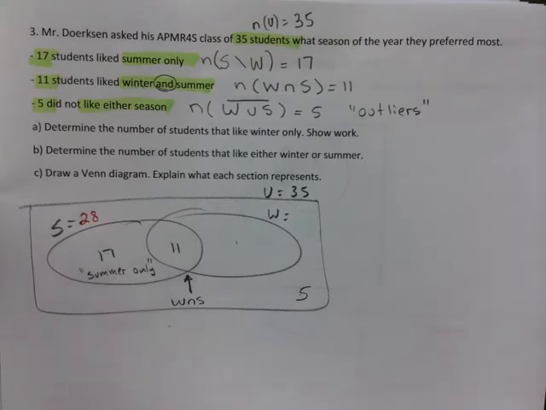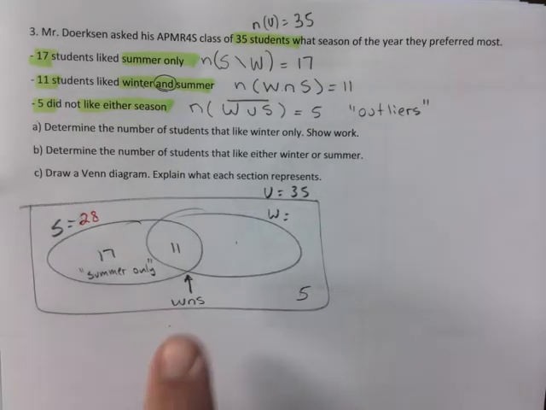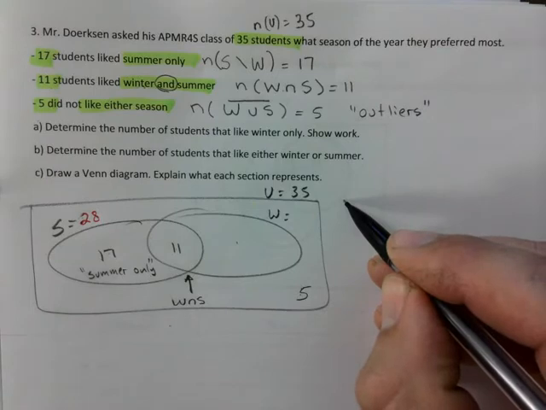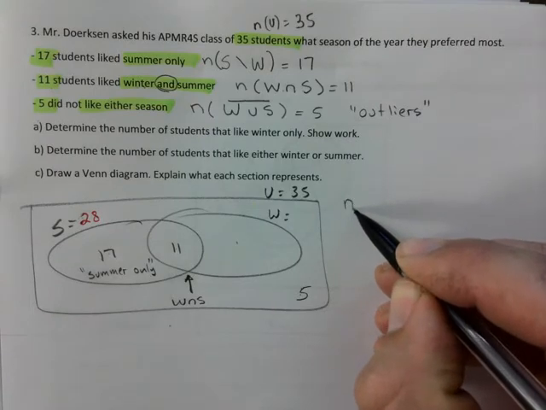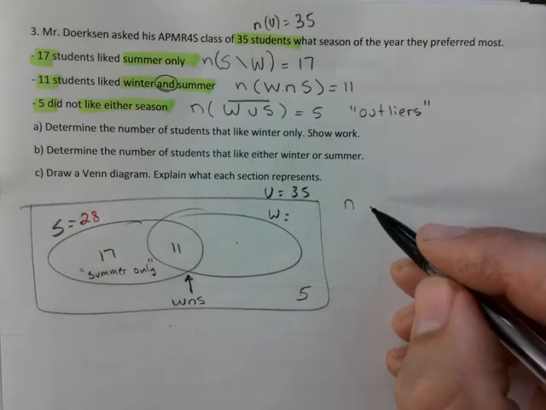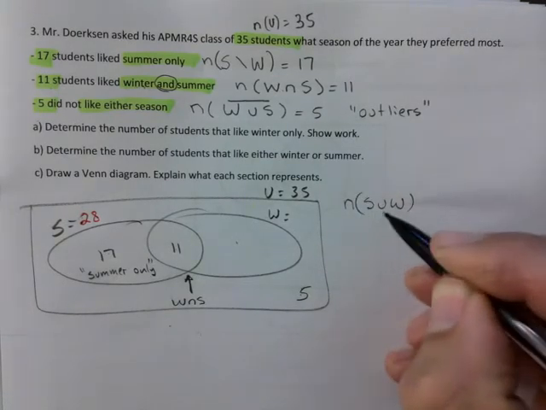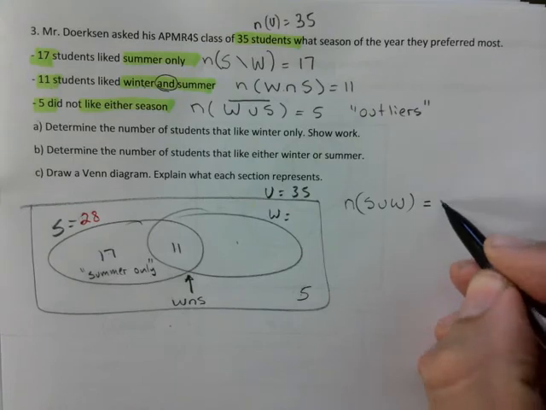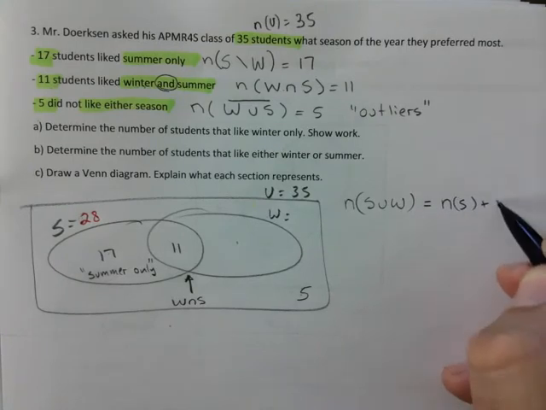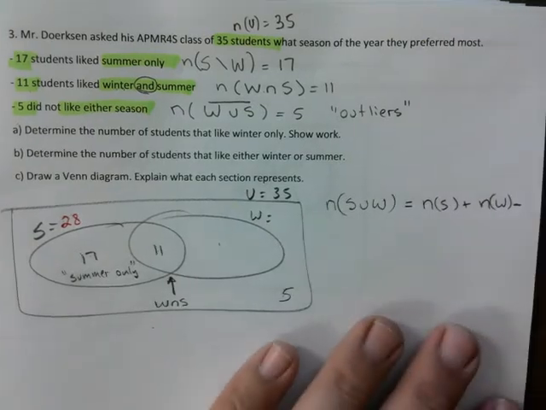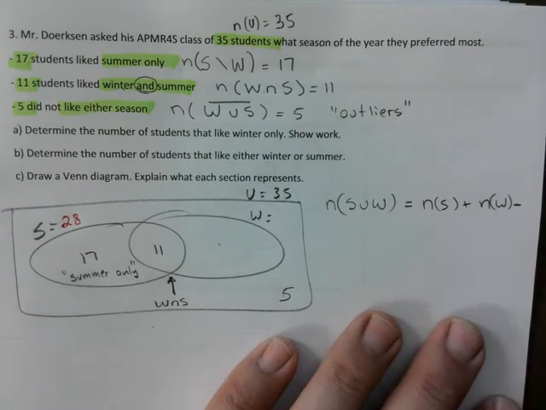So, yeah. I know that the number of elements, if I combine S and W like this, if I combine them, it would have to be NS plus NW minus, oh, that's going to be tough to do.